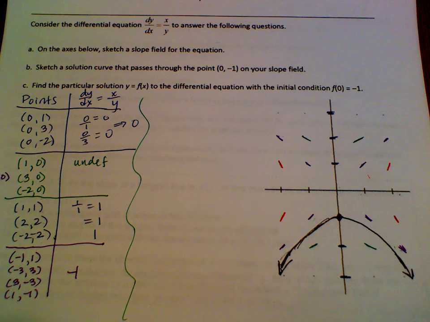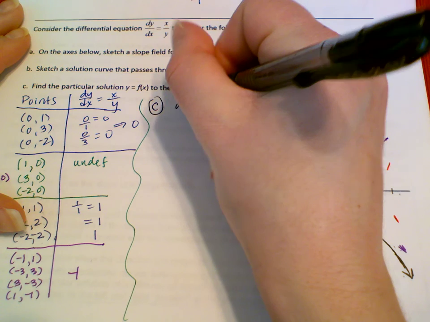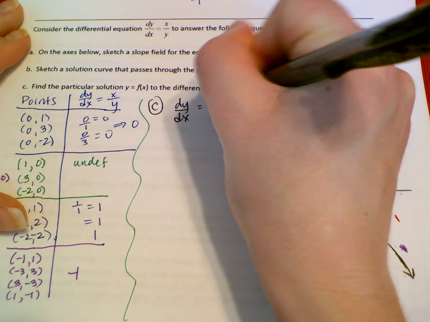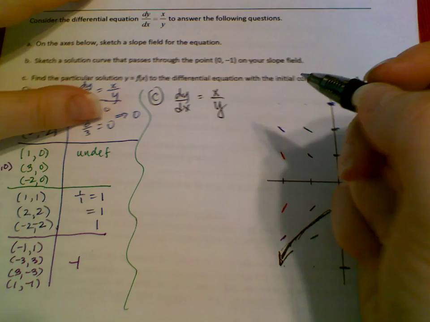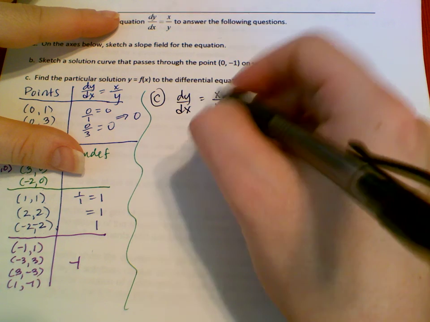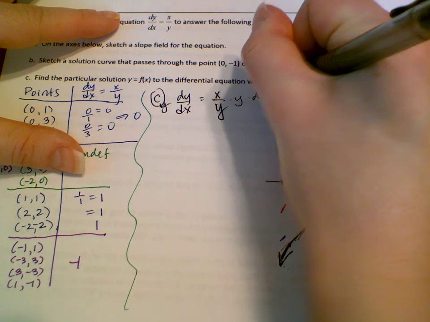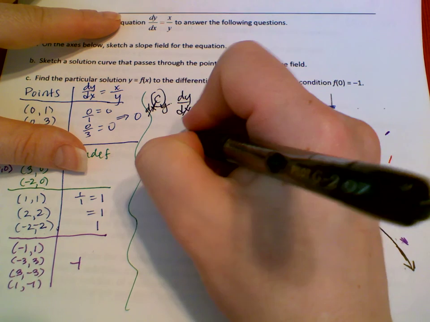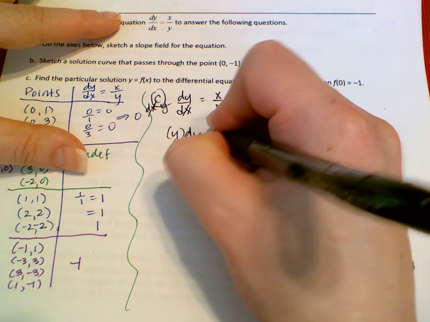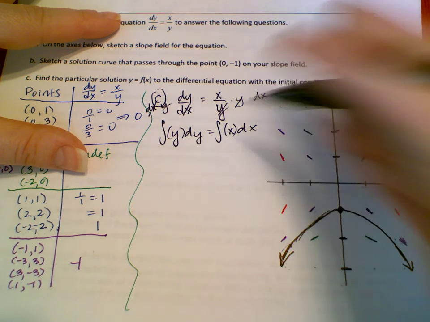C, find the particular solution to the differential equation with the initial condition. So for C, they're asking us to actually do algebra. So we have dy/dx equals x over y. We can solve this by separating our variables. So like we've practiced before, I'm going to multiply y to both sides. I'm going to multiply dx to both sides. So my y's cancel, my dx's cancel. I get y times dy equals x dx. And then I can integrate.